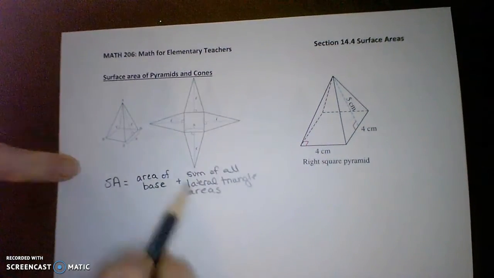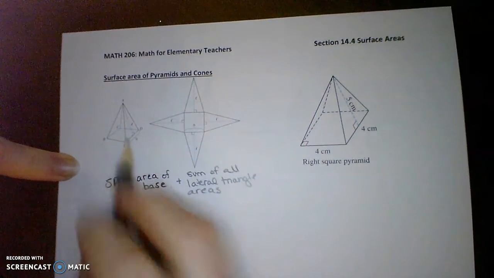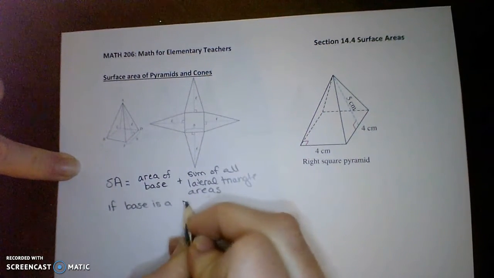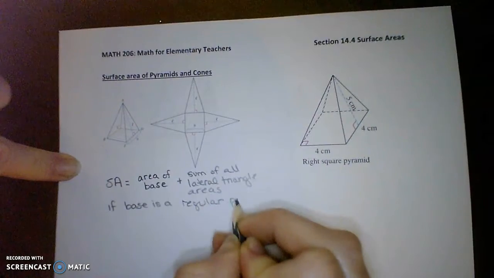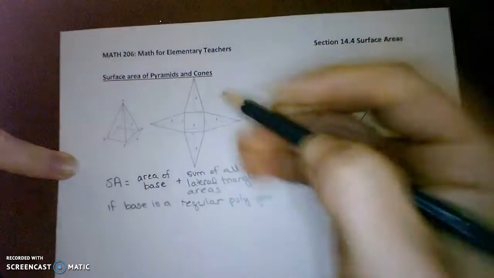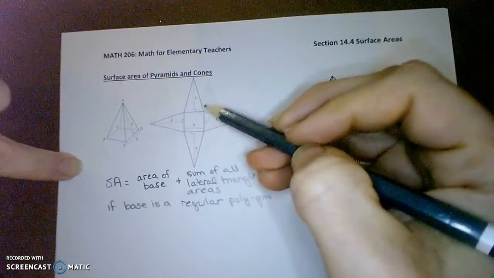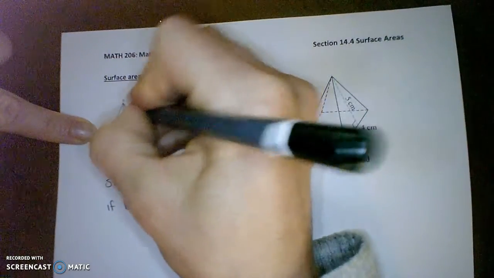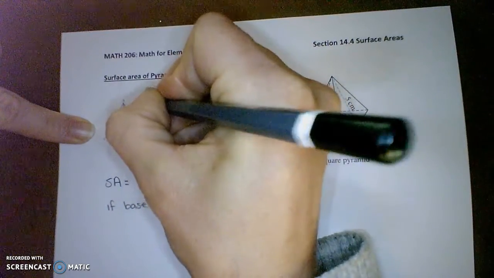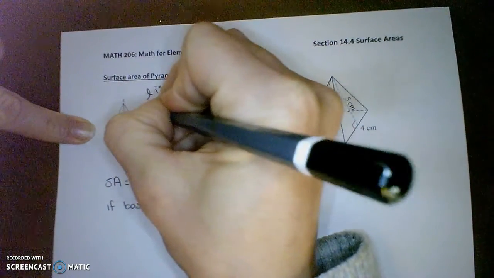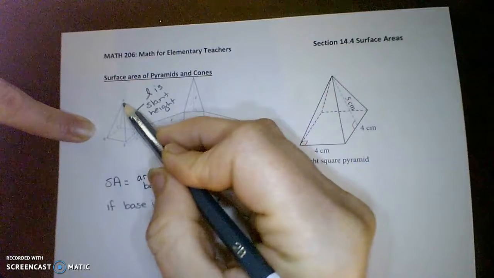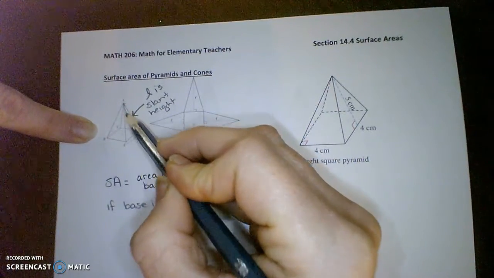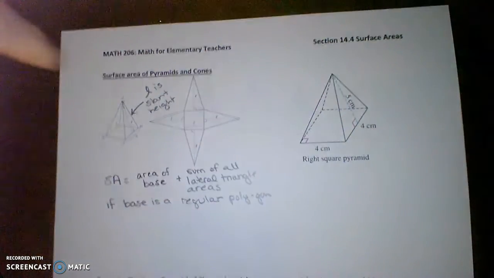Okay, so now if you are given a regular pyramid where the base is a regular polygon with, say, n sides, and suppose you're given the slant height, here L is the slant height. So not the height of the pyramid itself, not going from the apex down to the middle of the base. It's following the slanted lateral surface there.